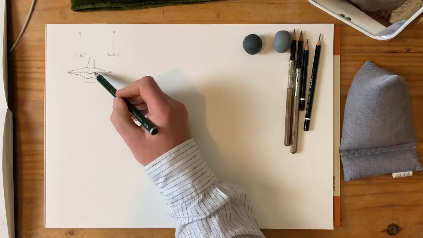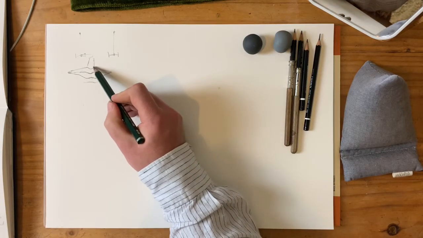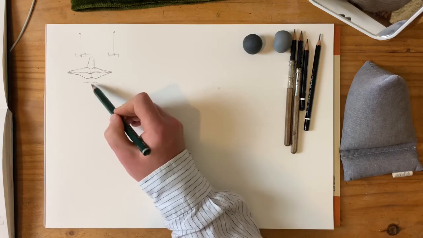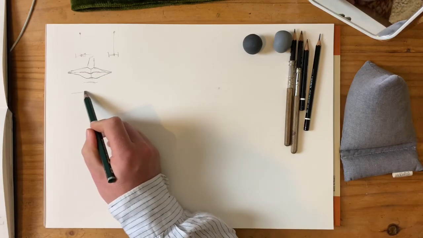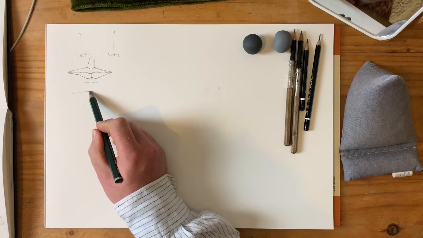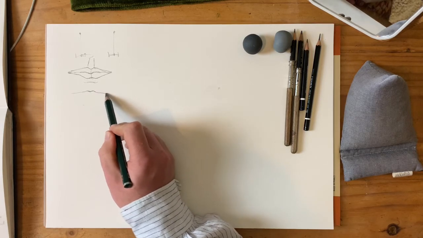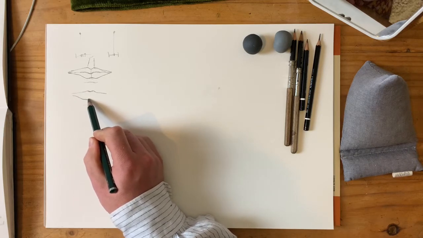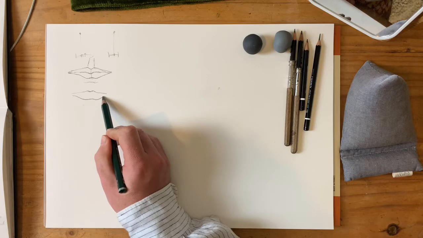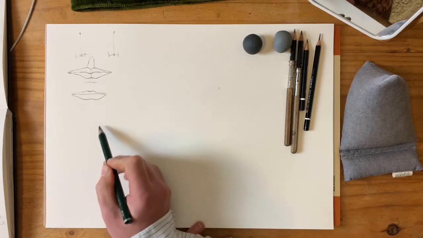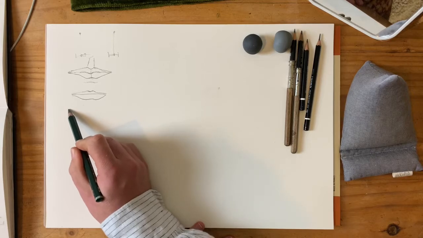Now, as I said before, this can vary, the width of this and the width of that can vary. So you can end up with a whole range of different mouth shapes, like so.